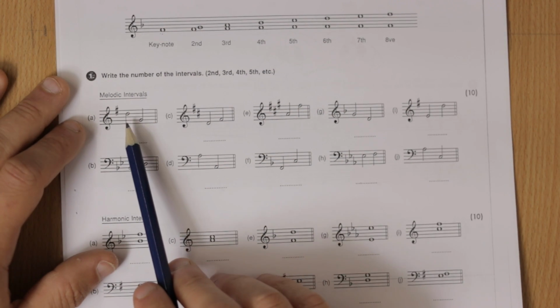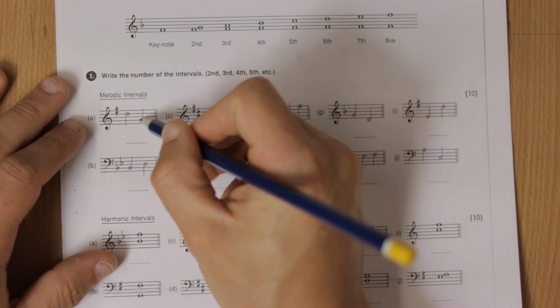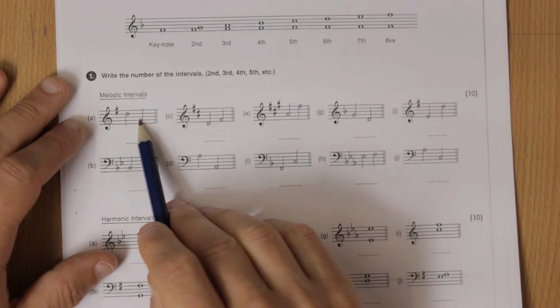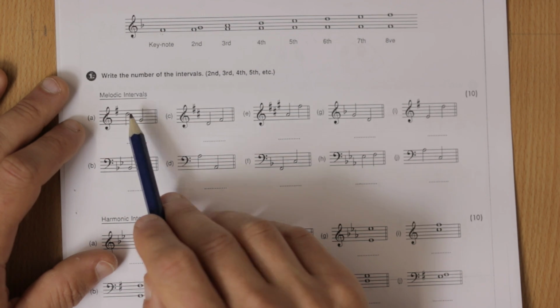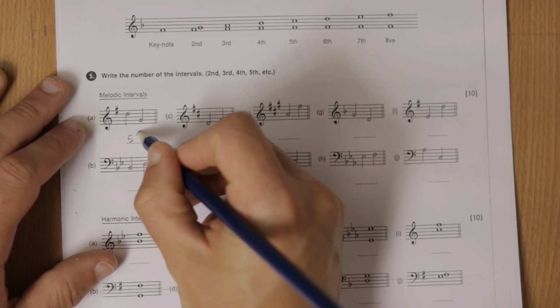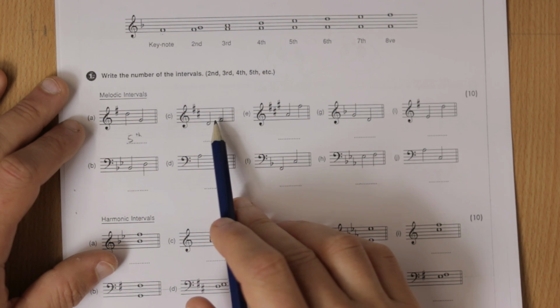So these are all melodic intervals, so the distance between that and that. From here to here, it's going from a line to the next space, so second, third, fourth, fifth. So that's a fifth. And you can see line to line is going to be a third or a fifth. That's a fifth. This one is space to space, so it's going to be a third or a fifth.